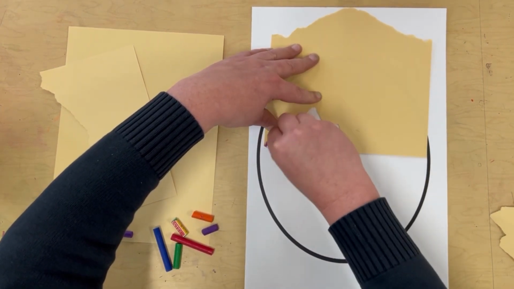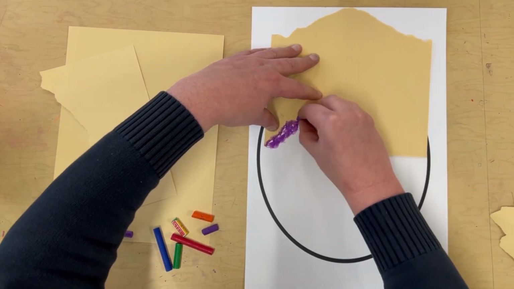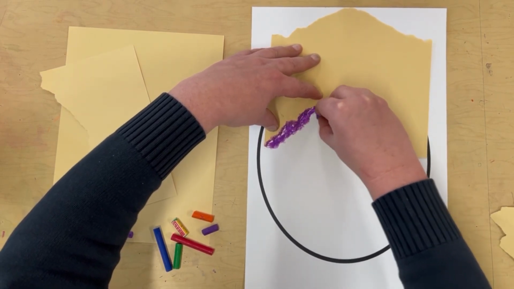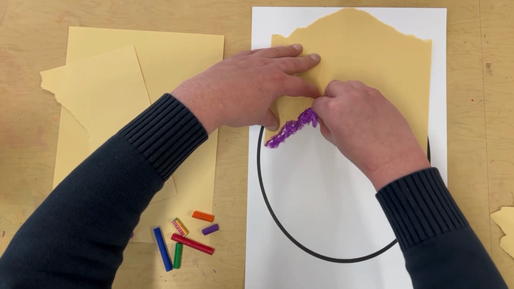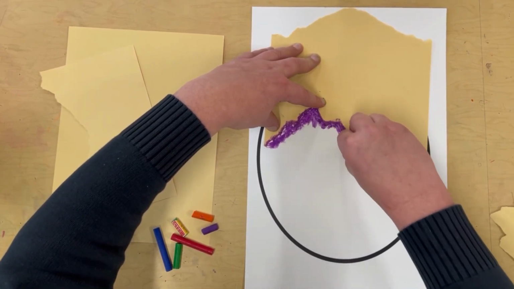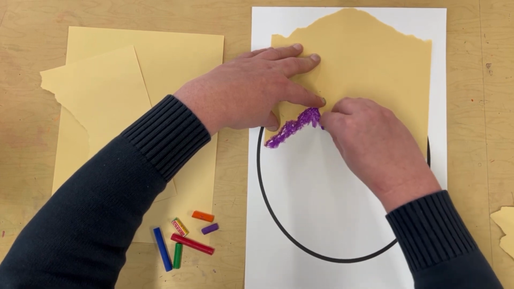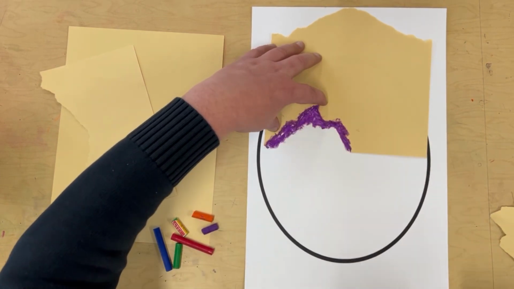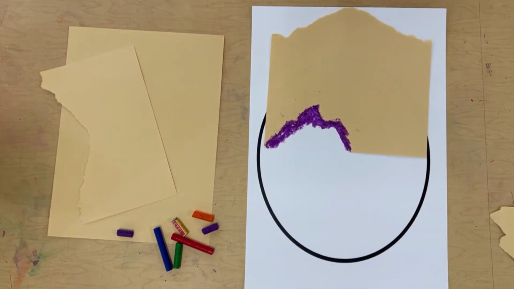When I'm done, I'm going to place the stencil I just made on my paper where I want my first mountain. And I am going to use oil pastel, and I'm going to put that right along the edge of my stencil, pushing pretty hard until my whole mountain shape is covered. I'm not going to pick up my stencil, I'm going to leave it there.